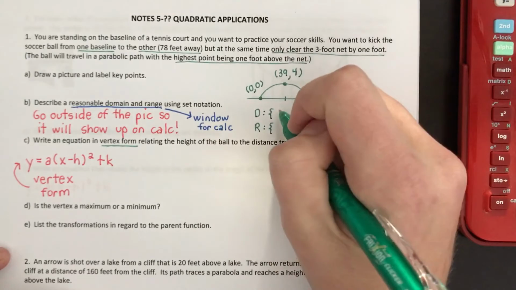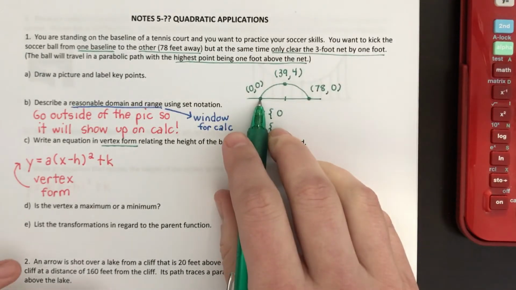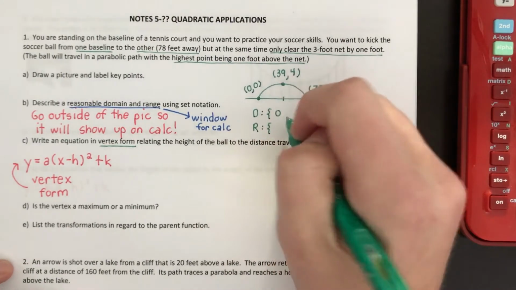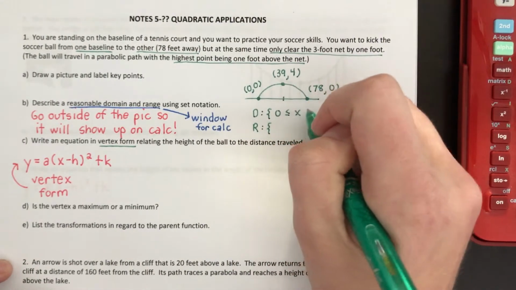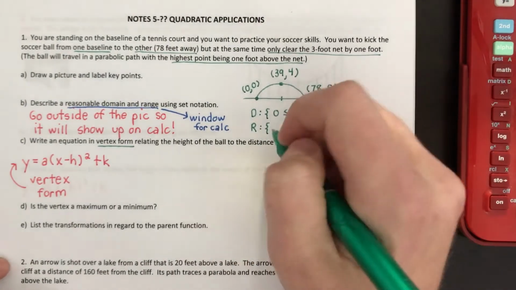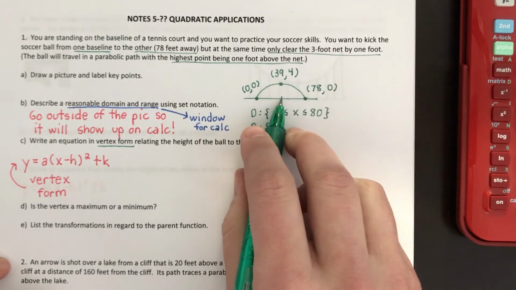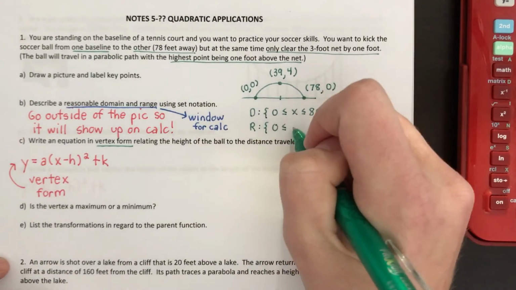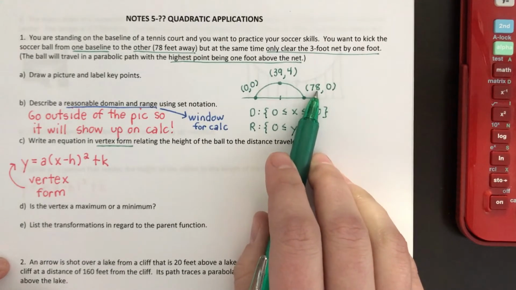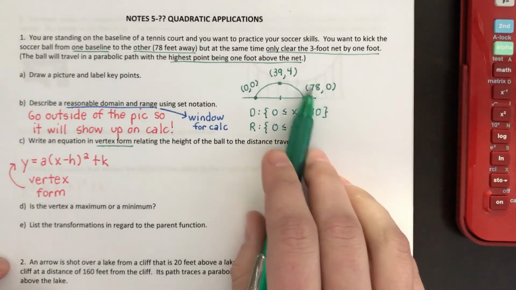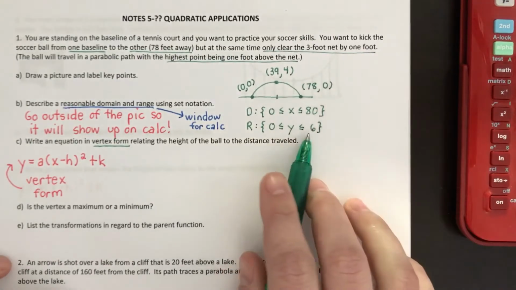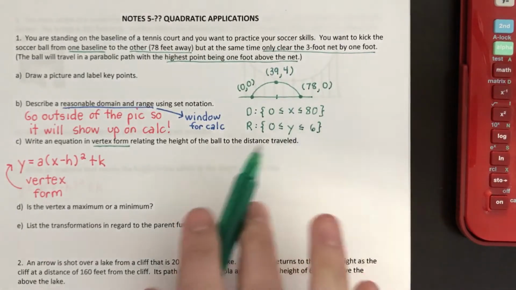So for the domain, we are going to start at 0, our horizontal distance at 0, but instead of going to just 78, because we don't want this to be the end of the window on the calculator, we're going to go a little bit further. So we're just going to go to 80. Similarly here, we're still going to start at 0 for the lowest height, but how high does it go? Well, it really goes to 4, but again, like I went 2 more than the horizontal distance, I'm going to go 2 more than the vertical distance. So I'm going to go to 6 because I want to see a little bit more than that on the calculator. And we're going to get to that in just a minute.